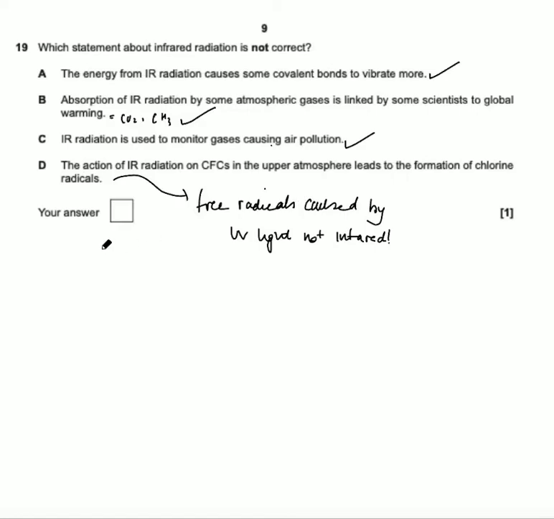However, you learnt that what causes free radicals is UV light, so ultraviolet radiation, not infrared radiation. And so even if you didn't understand the question, you should know that chlorine radicals are formed by UV light. So it cannot be infrared radiation, and therefore this statement has to be false, and therefore the answer is D.